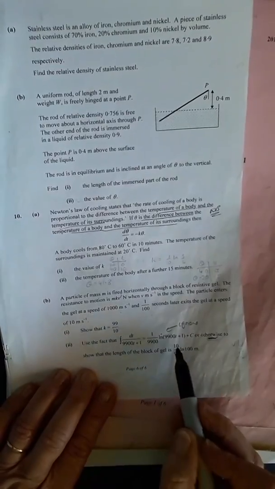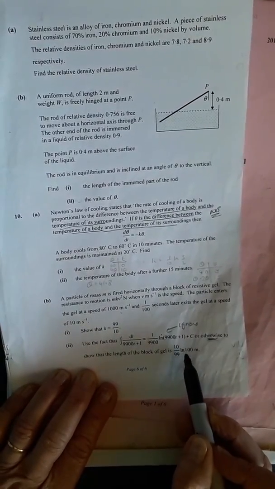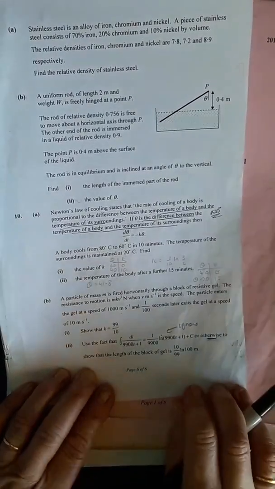So second part of that question, so we found the value of k. It says use the fact that, this expression, or otherwise, to show the length of the block of gel is 10 over 99 by the ln of 100. So we're looking for the length of the block of gel. Now I'm going to use the 'or otherwise' expression here. Okay, so let's go back to what we know.